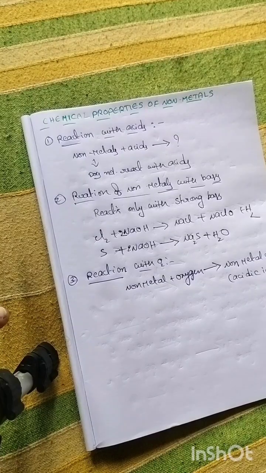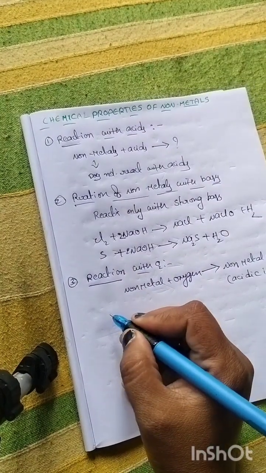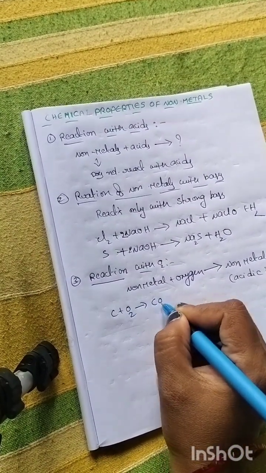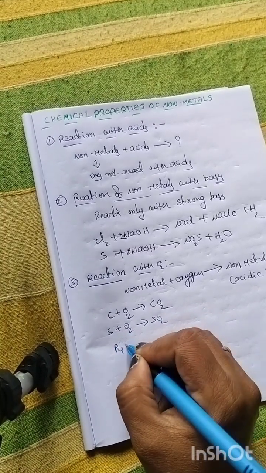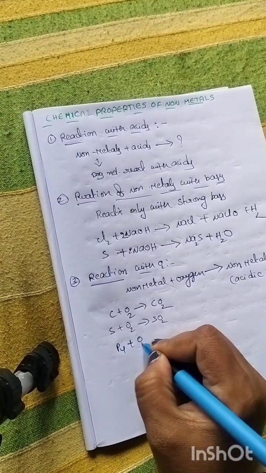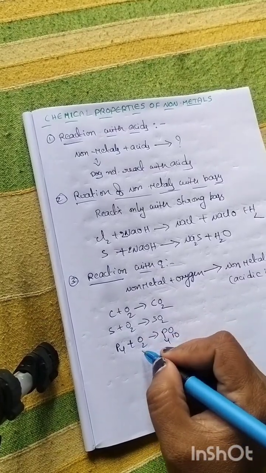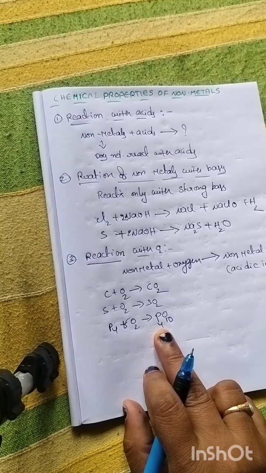For example, carbon is a nonmetal. Carbon reacts with oxygen to form carbon dioxide. Sulfur reacts with oxygen to form sulfur dioxide. Phosphorus reacts with oxygen to form phosphorus pentoxide. These are the basic examples of reaction of nonmetals with oxygen.